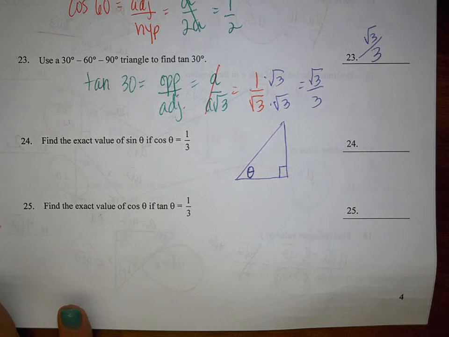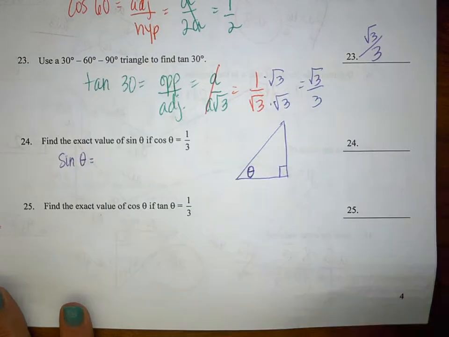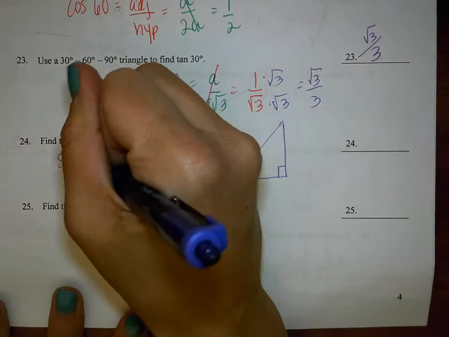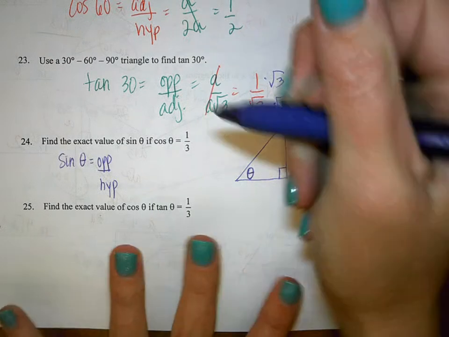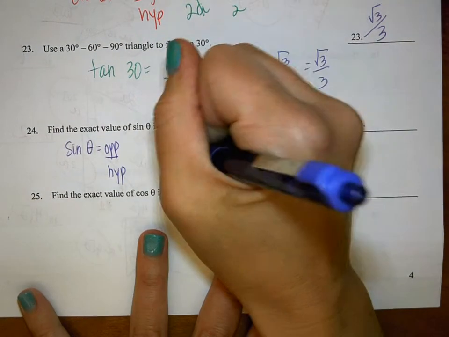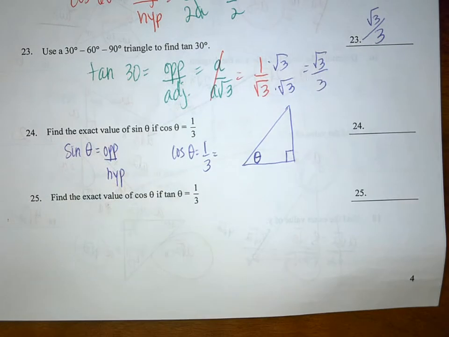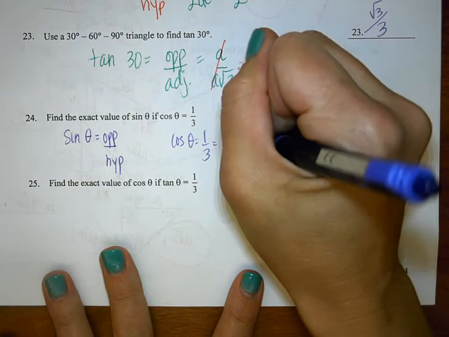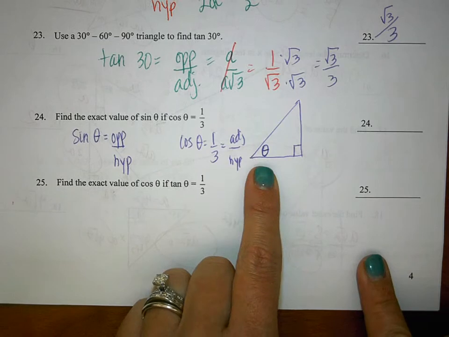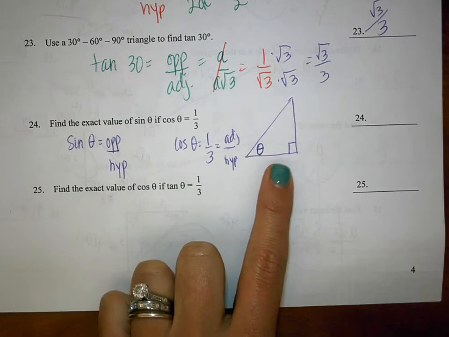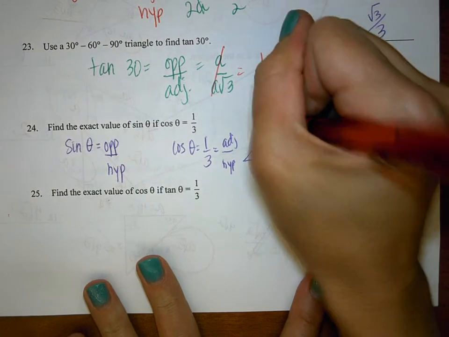So we want to find sine of theta. Sine is what? Opposite over hypotenuse. Well, they told us that cosine of theta is 1 over 3. And we know that cosine is what? Adjacent over hypotenuse. So that means from this angle right here, what's adjacent to it? 1. So we're going to put a 1 right here. And then they're telling us the hypotenuse is 3. So a 3 goes up there.